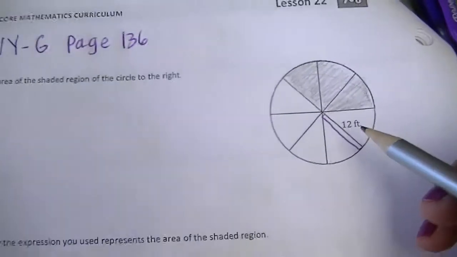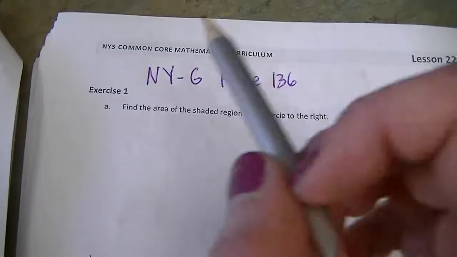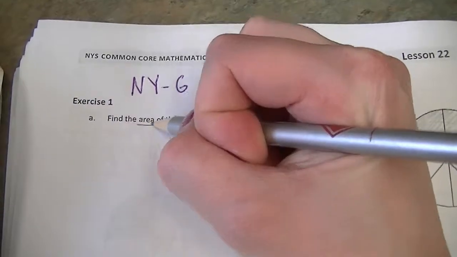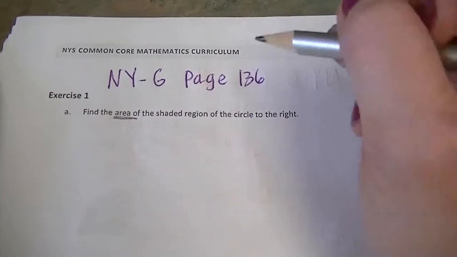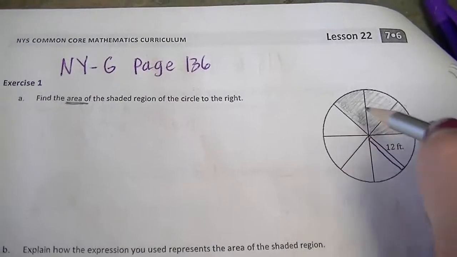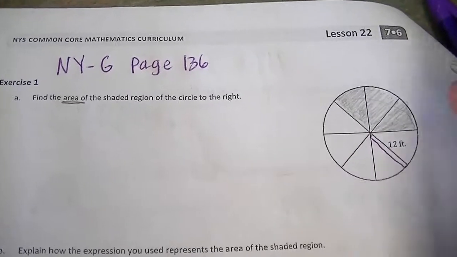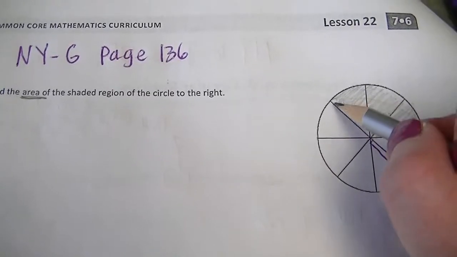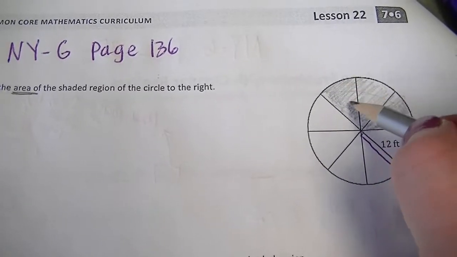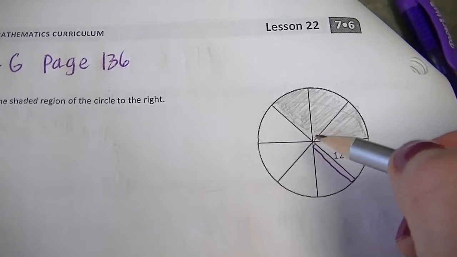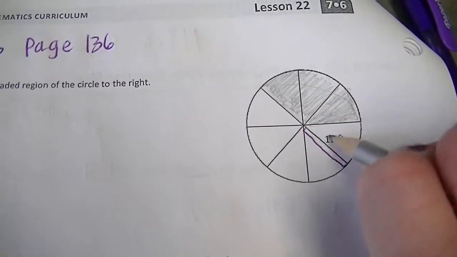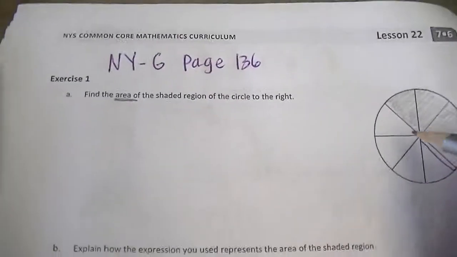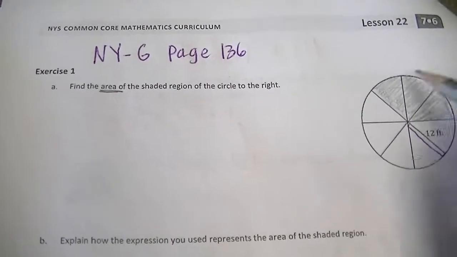because that's the radius. So it wants us to find the area of the shaded region of the circle to the right. And remember, area tells you how many squares fit inside the shape you're concerned about. So when we're finding the area of just a shaded region, we want to know how many 1 foot by 1 foot squares fit inside there. And the reason I say 1 foot instead of units is because it's specifically telling us we're measuring everything in feet.